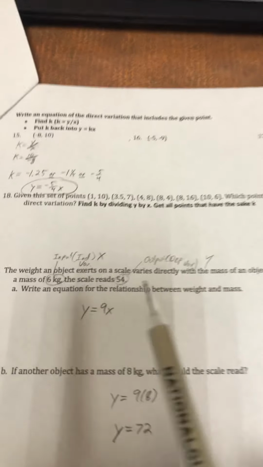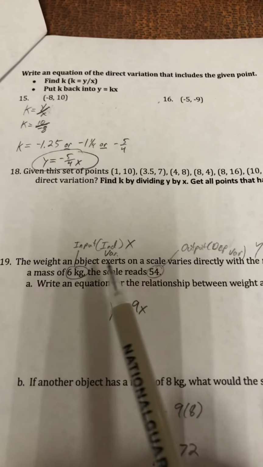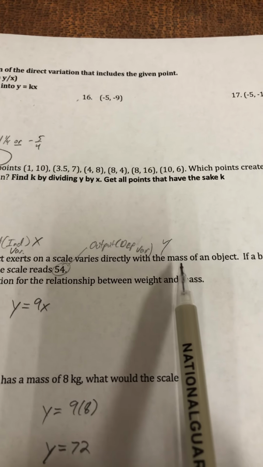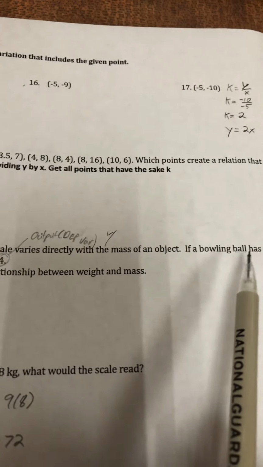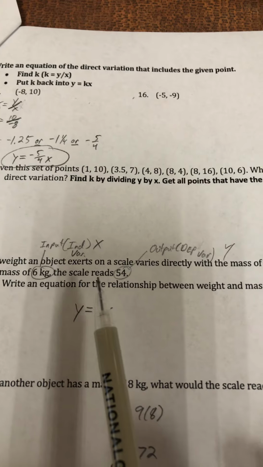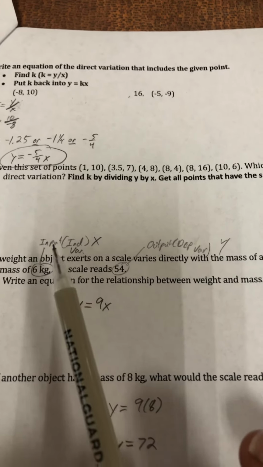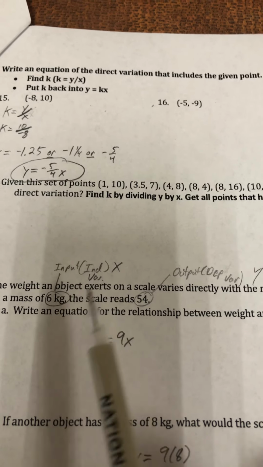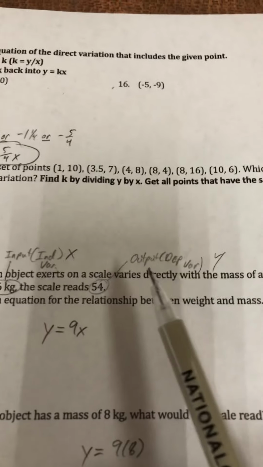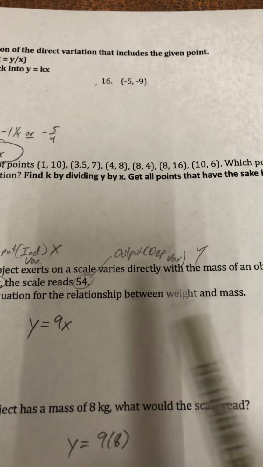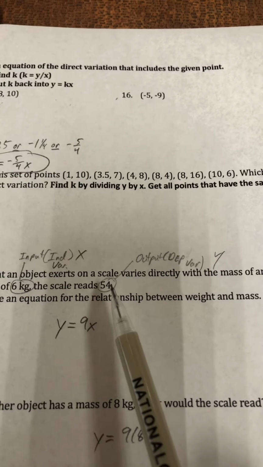And the last ones, try 18 and 20 on your own. 19: the weight an object exerts on a scale varies directly with the mass of the object. If a bowling ball has a mass of 6 kilograms, the scale reads 54. So here I just pointed out a few things. The input, or the independent variable, the x, is the 6 kilograms. The output, or the dependent variable, is 54. That's your y, okay?